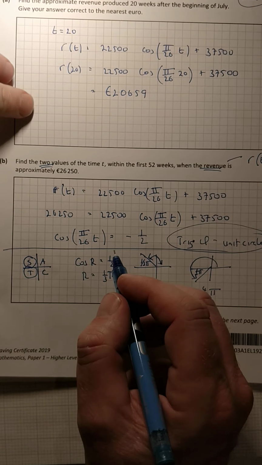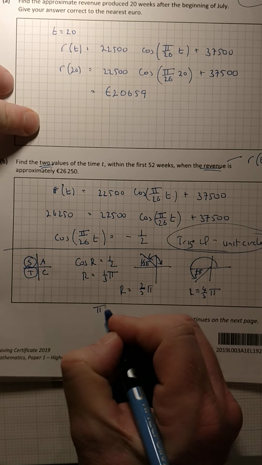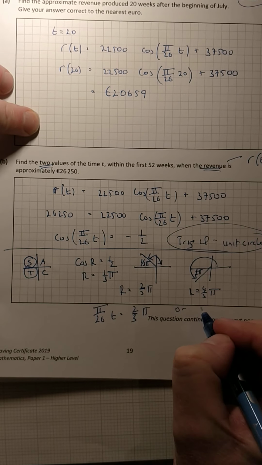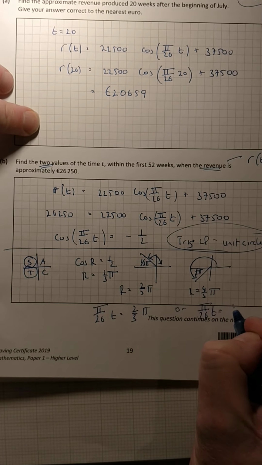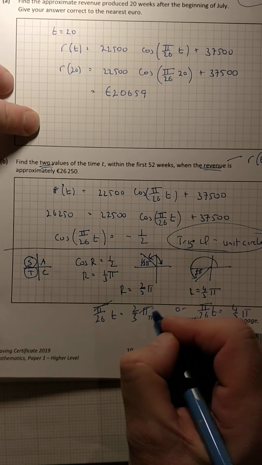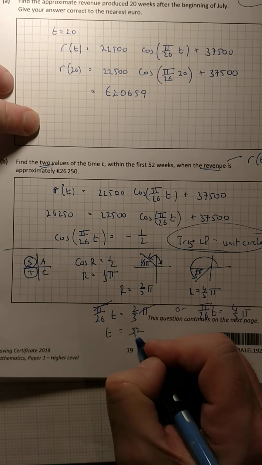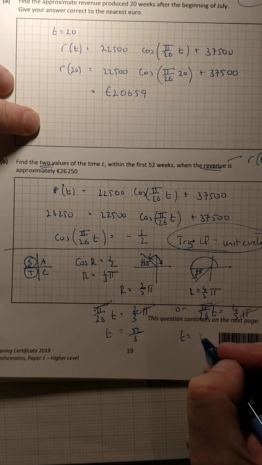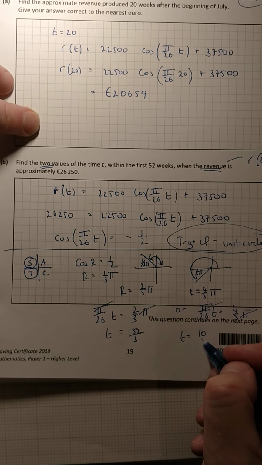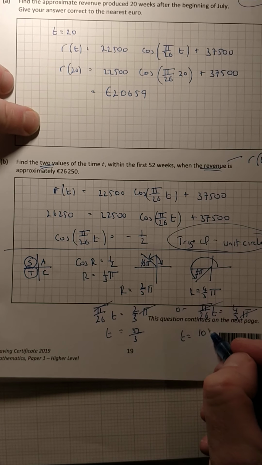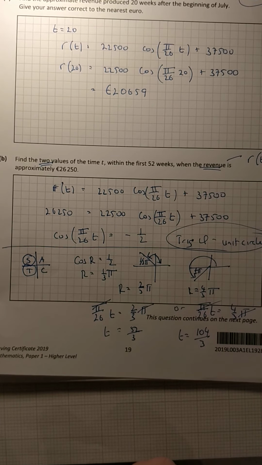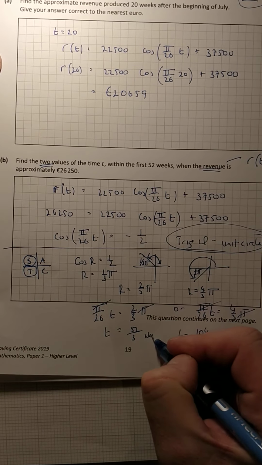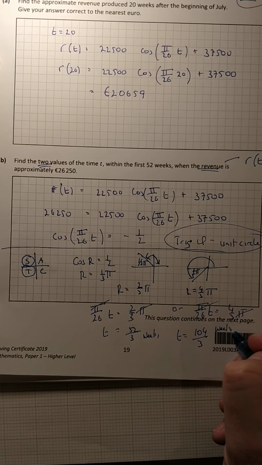So we have pi over 26 times t equals 2/3 pi, or pi over 26t equals 4/3 pi. So over here the pi's cancel, and we get t is equal to 52/3. And here again the pi's cancel, and we get t is equal to 104/3. And t is measured in weeks. So we put in our unit, which is weeks, and there we have it.